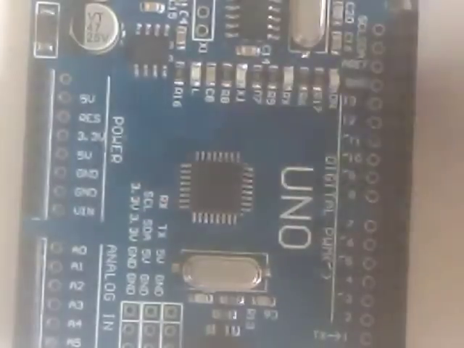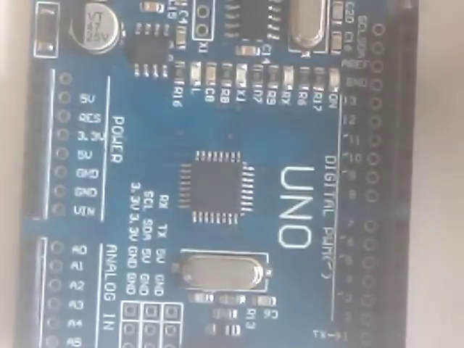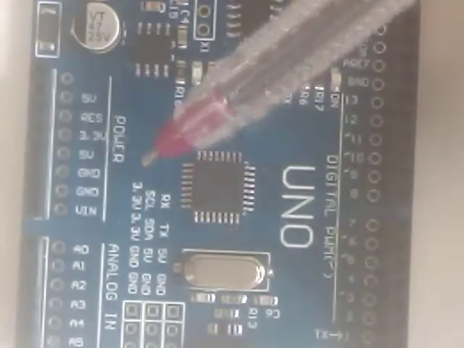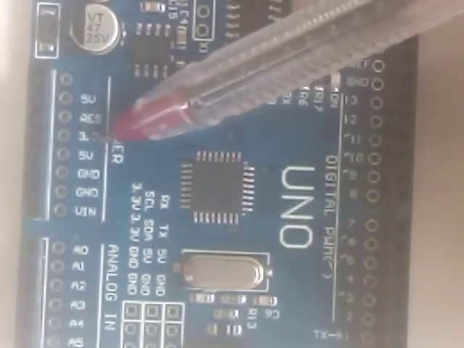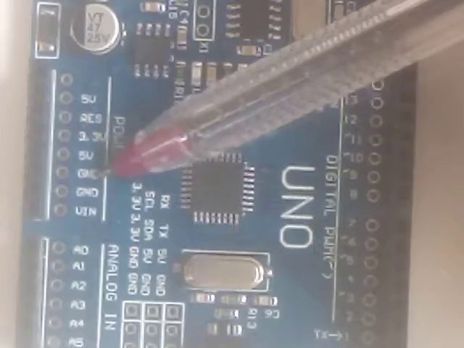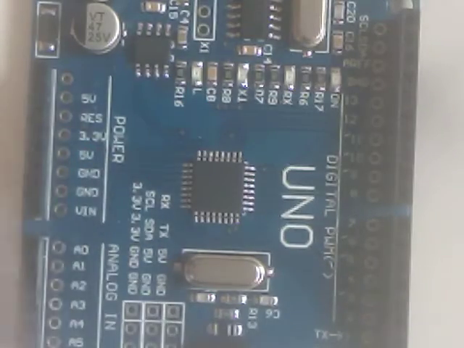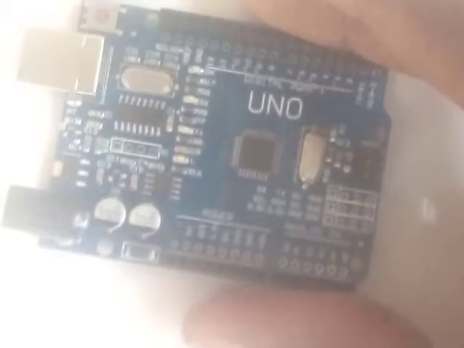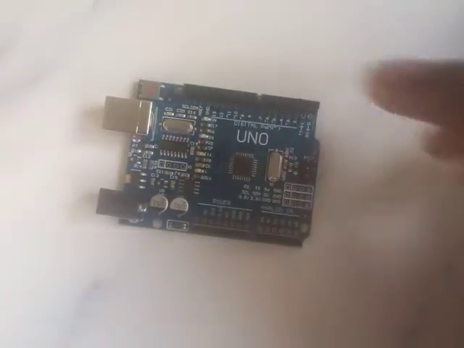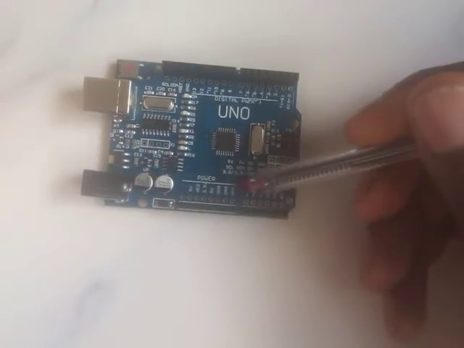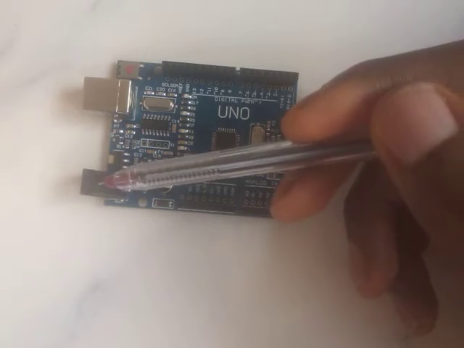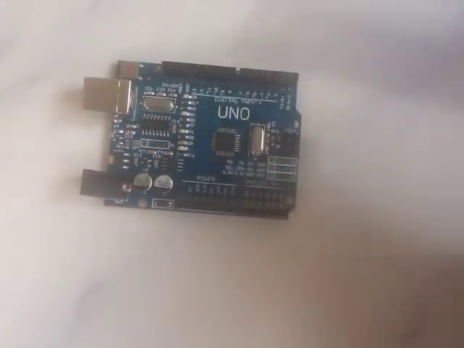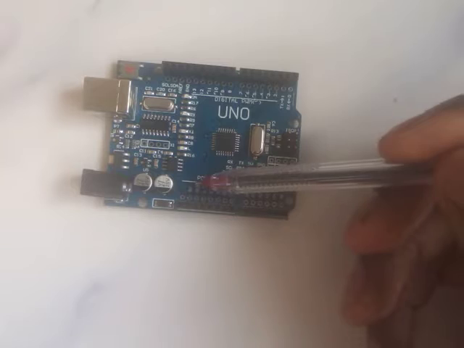So I won't be demonstrating that. I will only be demonstrating how to power this board. The 5 volt, the 3.3 volts, and GND are used to power devices from the board. But if you want to actually power this board, we use the V in, the DC plug, and the USB. Any of them, leaving out the 5 volt.